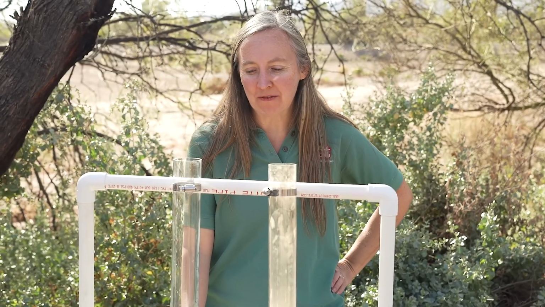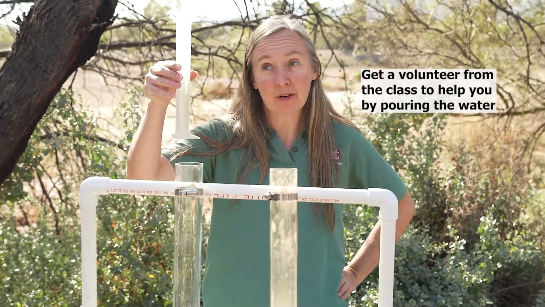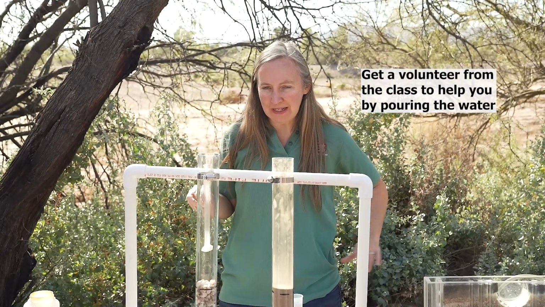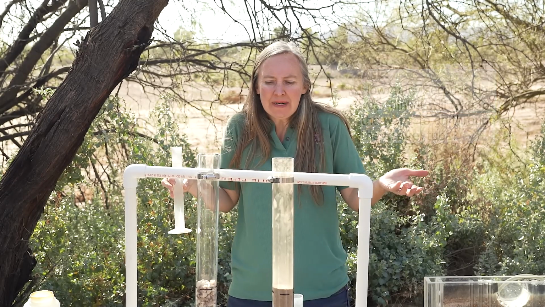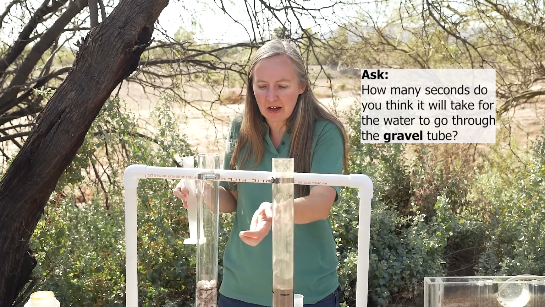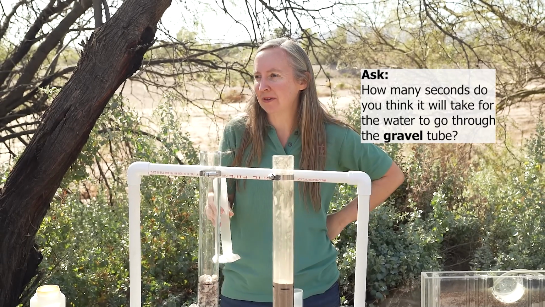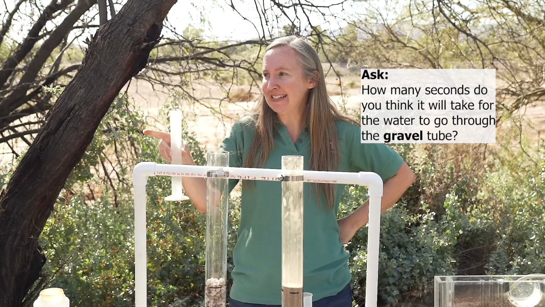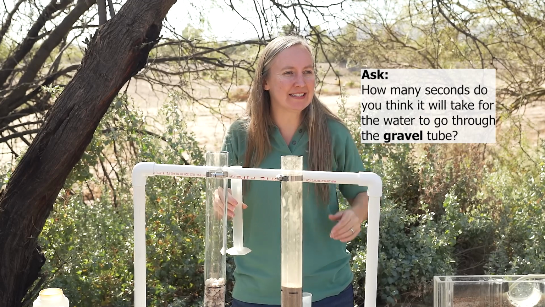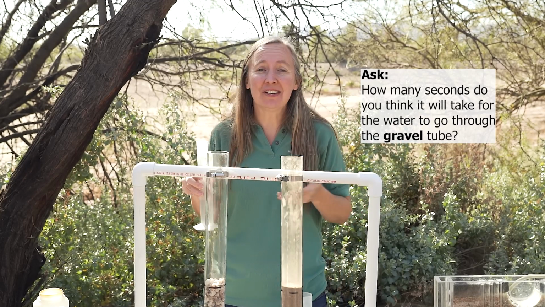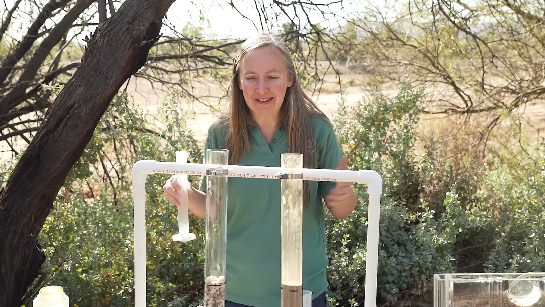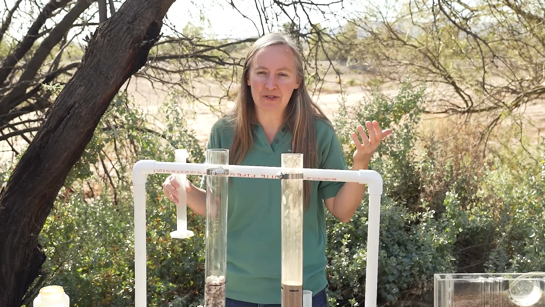In a minute here, I'm going to give Brian this 100 milliliters of water, and he's going to pour it into this tube. But before we pour it in, we need to make some predictions. How many seconds do you think it will take for the water to go through the tube? Maybe 15? 10. 20 seconds. You're going to let the students give a few guesses. And when they do that, then we'll keep that in mind and we'll do an experiment.